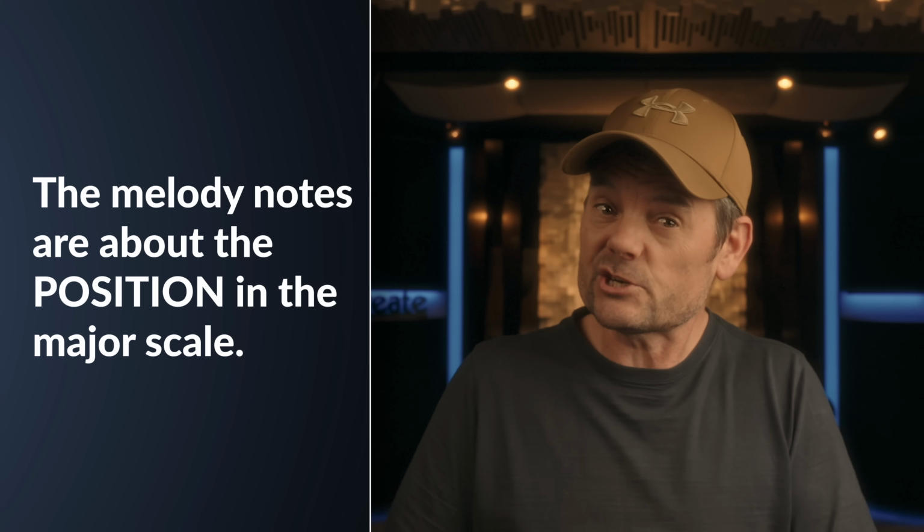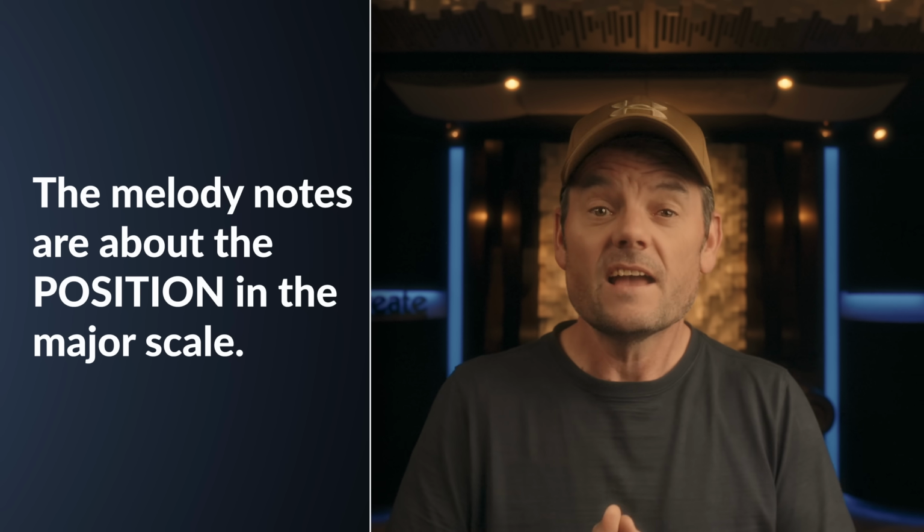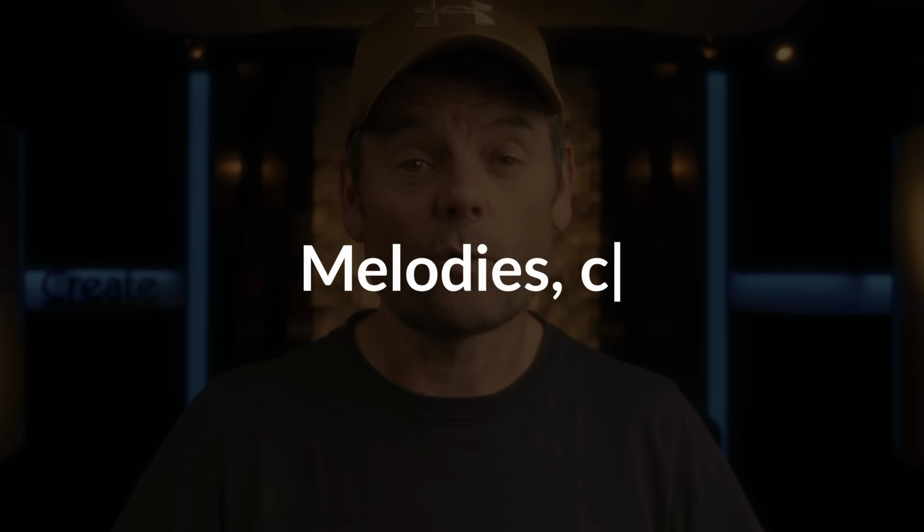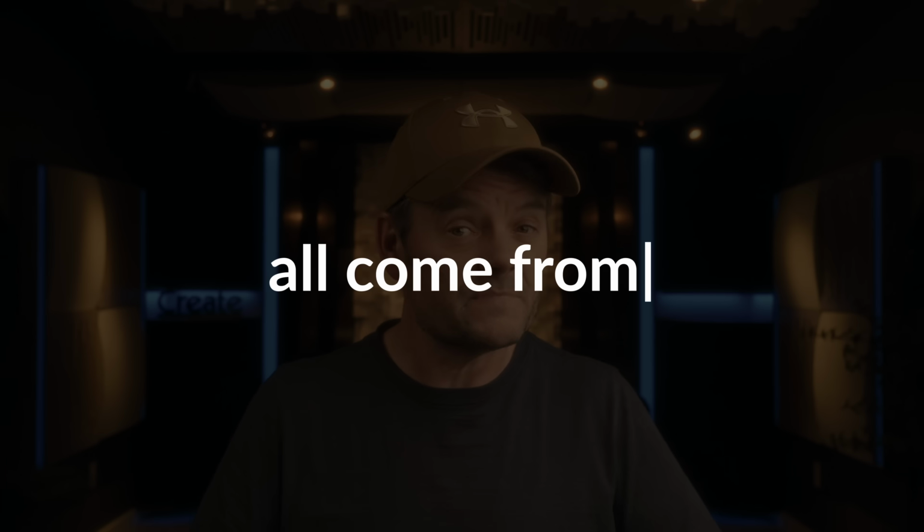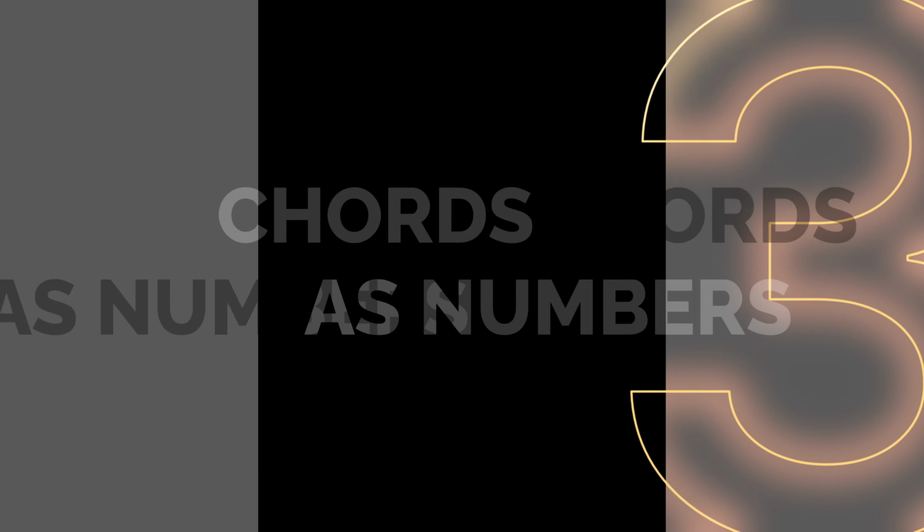You're not just playing notes off a page, you're making music in the understanding of the major scale. This also gets you past that first "what do I play now" wall. This is the melodic side of numbers. And if you stopped right here, you could already play melodies in any key just using the numbers. Because the melody notes are about the position in the major scale. Everything that you're about to hear next, melodies, chords, and songs, all come from these same 7 numbers. And this is why you should care about them.